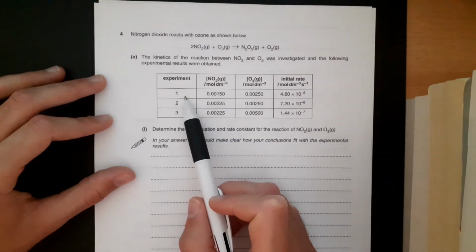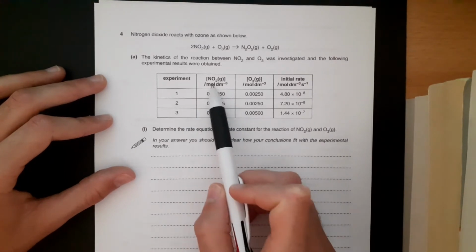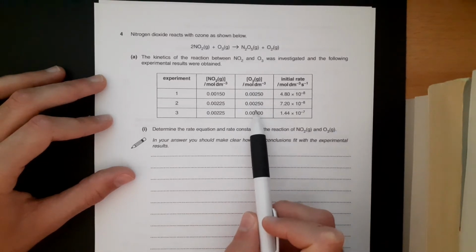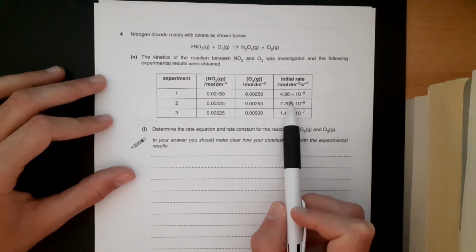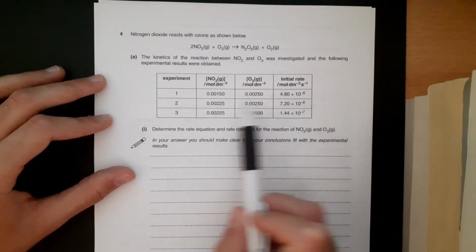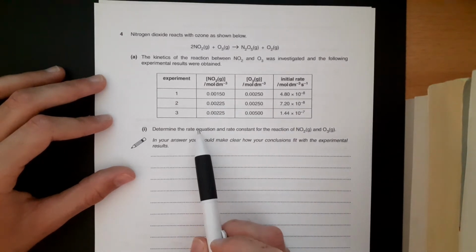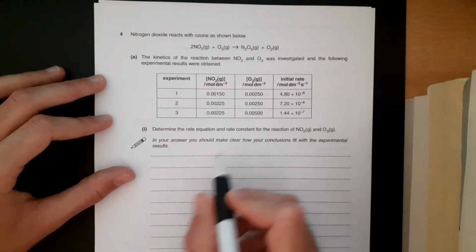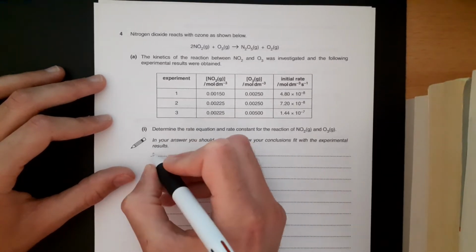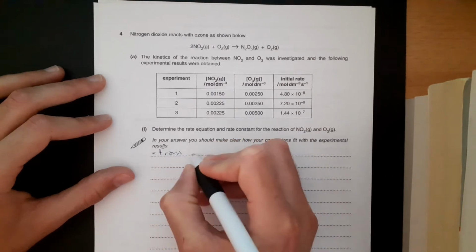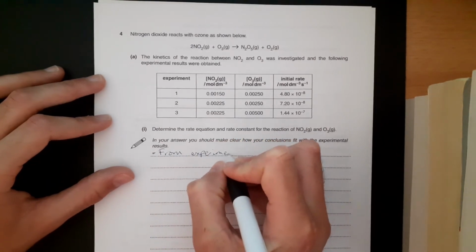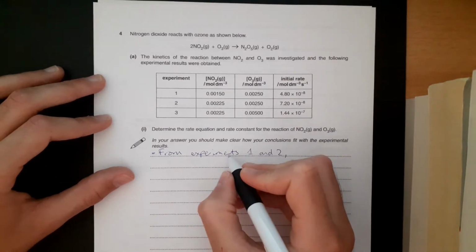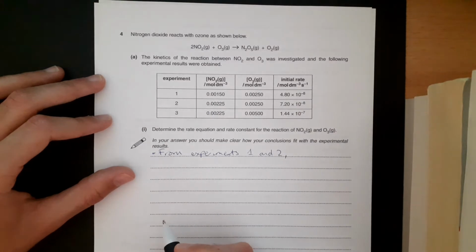Okay, so for example, if we look at experiments 1 and 2, you can see that the concentration of NO2 has changed, but the concentration of the O3 has stayed the same. And so therefore, whatever's happened to the rate has been a consequence of the change in the concentration of NO2. And so that's how we're going to start. We're going to start with looking at these two experiments. And we're going to make this clear in our answer, as we've said. So we're going to say, from experiments 1 and 2, and then we're going to look at what's gone on with the concentration of NO2.